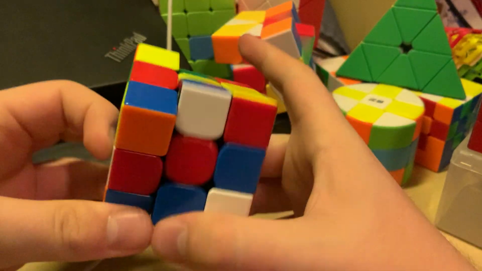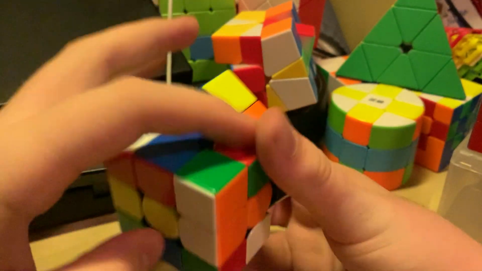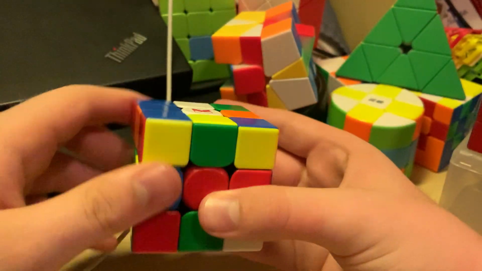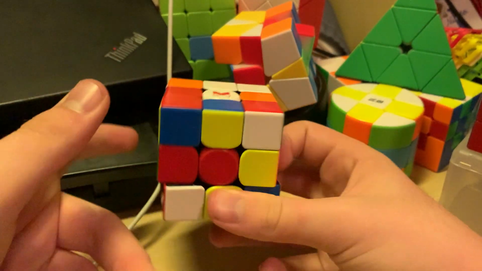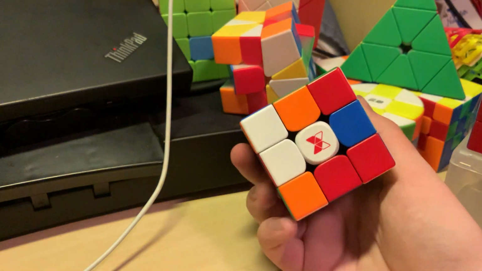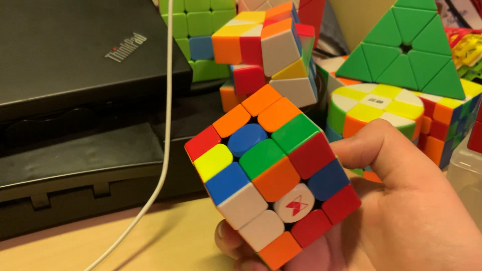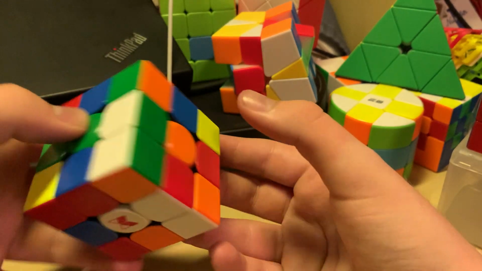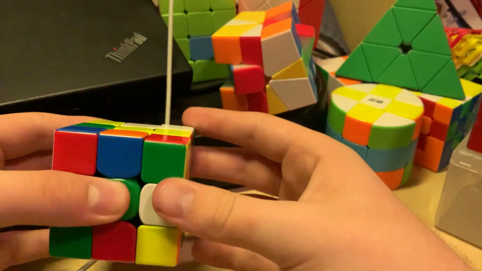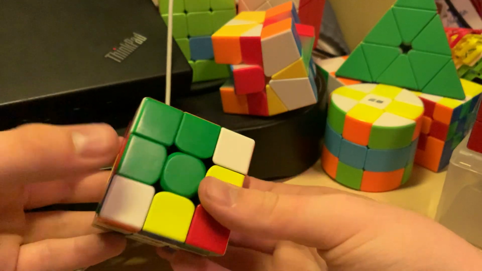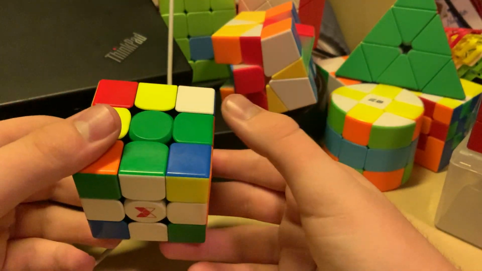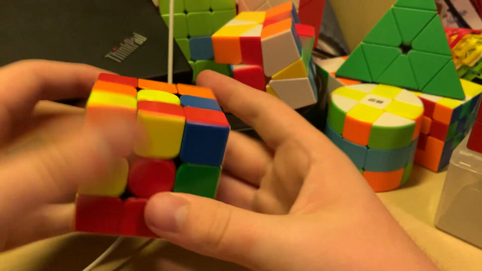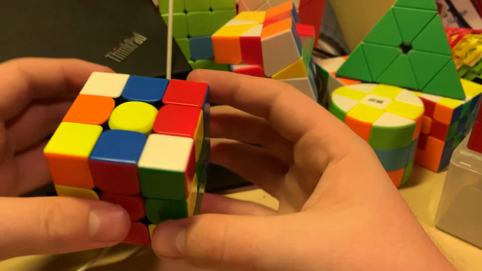of those, the cross is basically entirely intuitive. You can figure that out on the fly. Now F2L can be fairly intuitive, but there are a fair few number of algorithms for every single case just to make it a bit easier, but you can basically do it all intuitively. And then when you get to OLL and PLL, it is entirely algorithms.